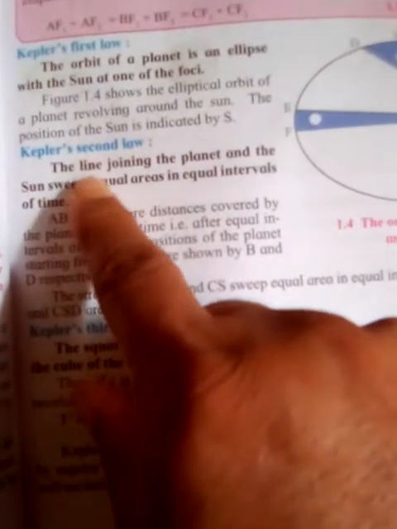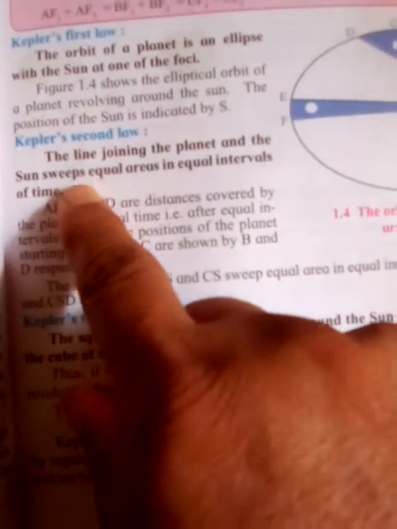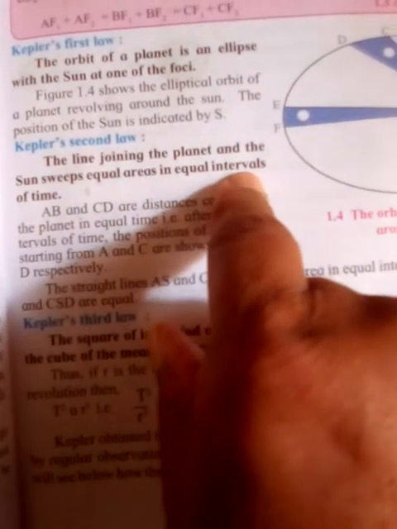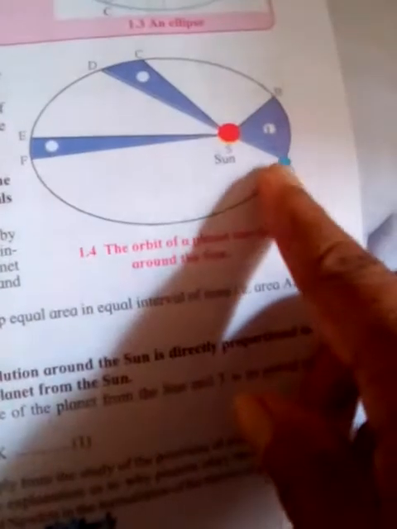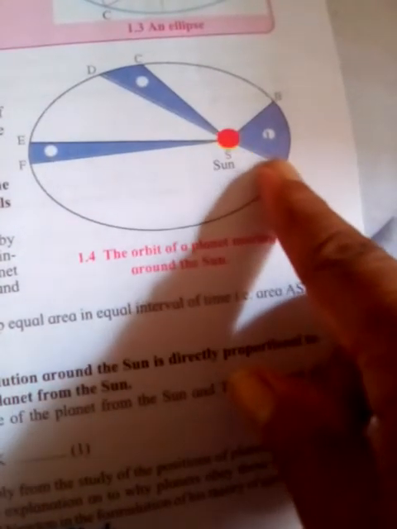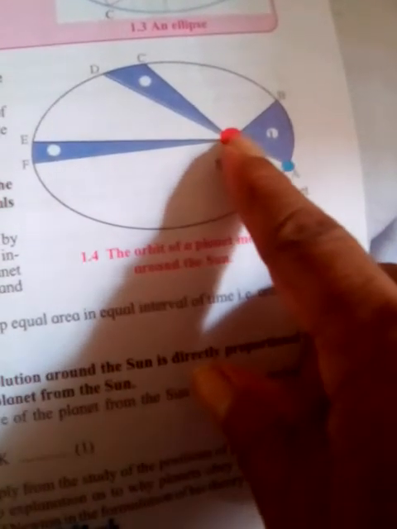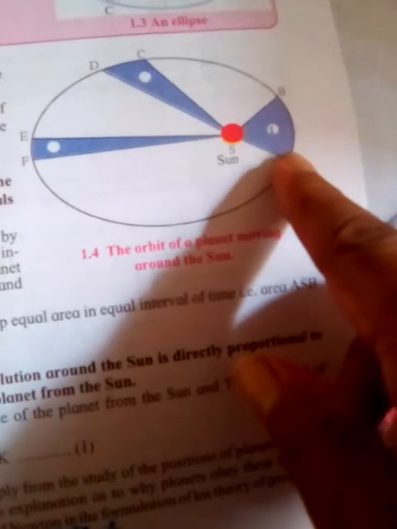Then the next law, second law, is the line joining the planet and the sun sweeps equal area in equal interval of time. So suppose this line in some interval of time goes from here to here.